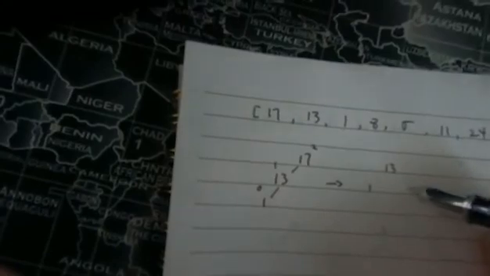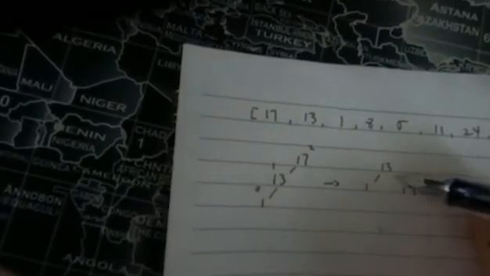So we do a right rotation. 13 will be here, and there will be 1 and 17. Now that's perfectly balanced. If we move forward, we'll have 8, which is smaller than 13 and bigger than 1, so that will be down here.